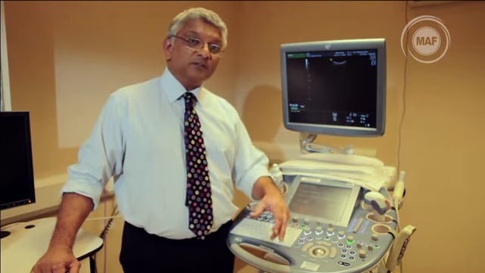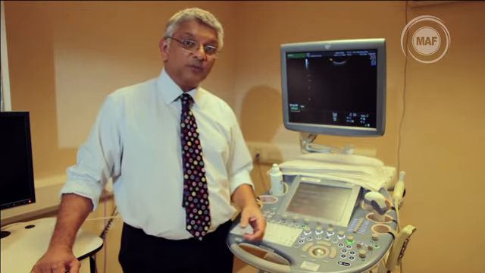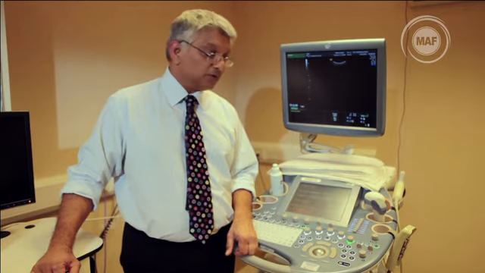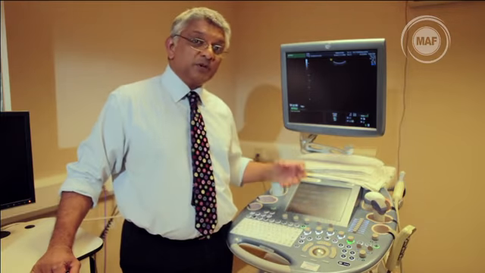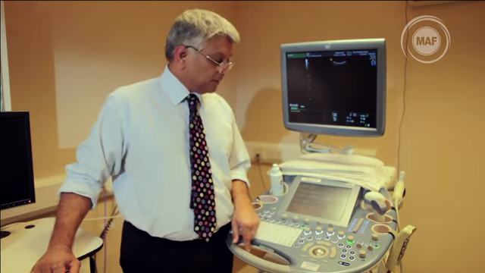Other buttons will show a print button. That's if you have a thermal printer and you want to have hard copies, you can set that button up to print hard copies. You may have another button set up to save images on the machine's hard drive.